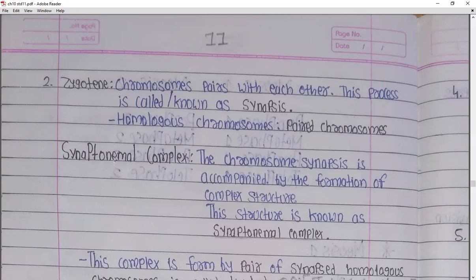There is also the presence of a complex which is known as the synaptonemal complex. And what is this synaptonemal complex? The chromosome synapsis is accompanied by the formation of a complex structure. So as the chromosomes are pairing with each other, a complex structure is produced, and this complex is known as the synaptonemal complex.